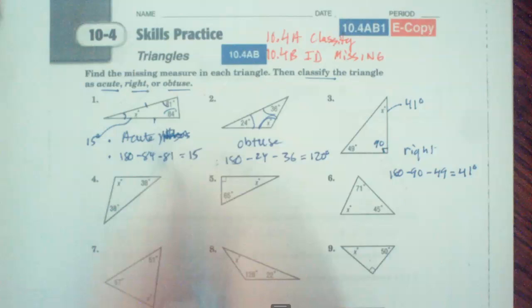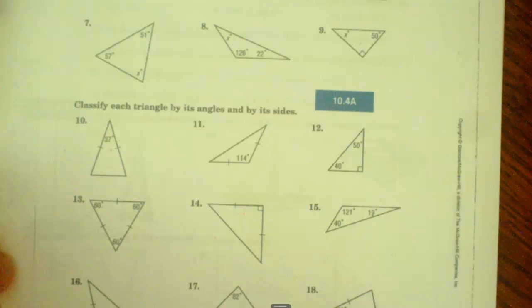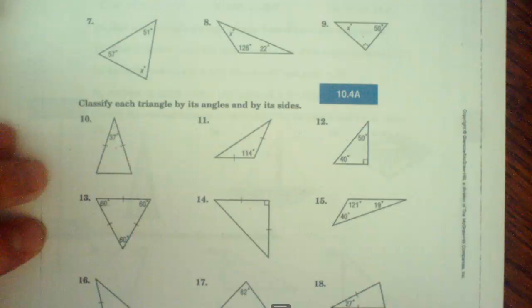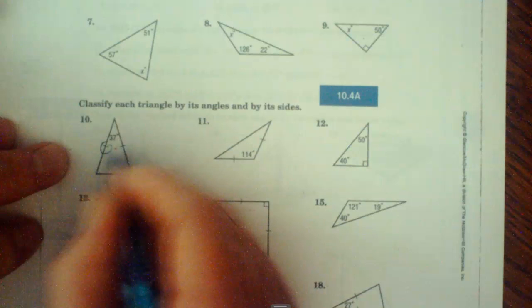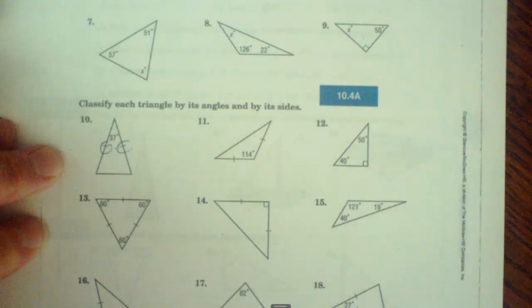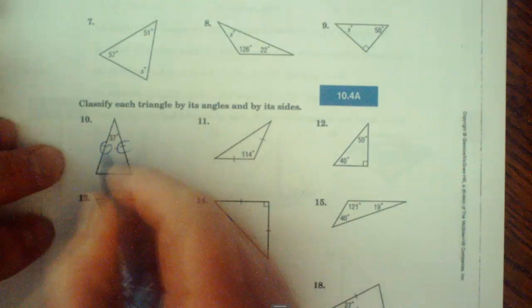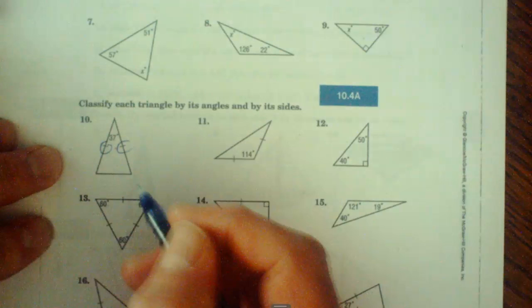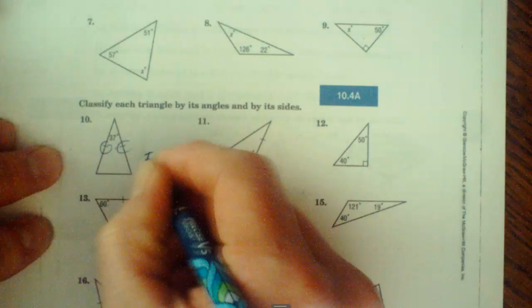Sorry about my little mess up there. Let's just keep going here. Down here, now we're just going to classify the triangle by its angles and its sides. So first of all, its sides. Well, we can see that these here are both, those little tick marks mean they're identical in measure. So this is definitely going to be an isosceles triangle.